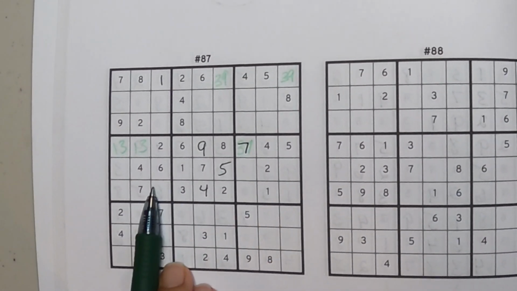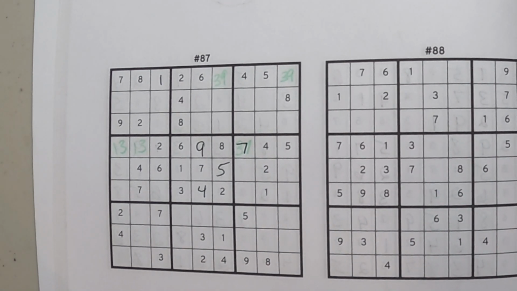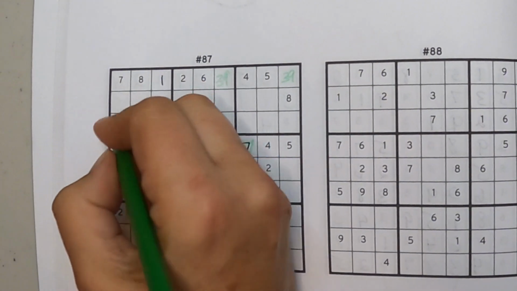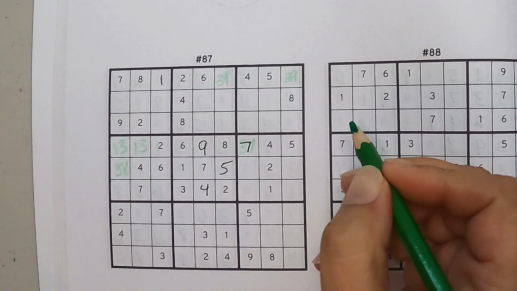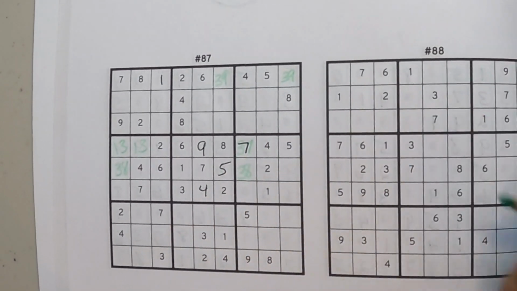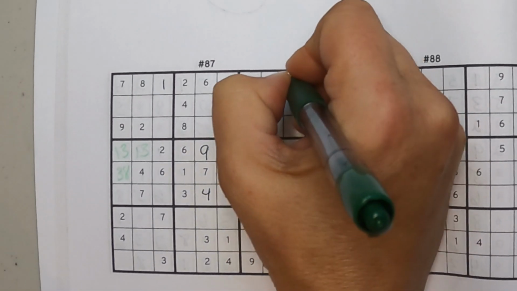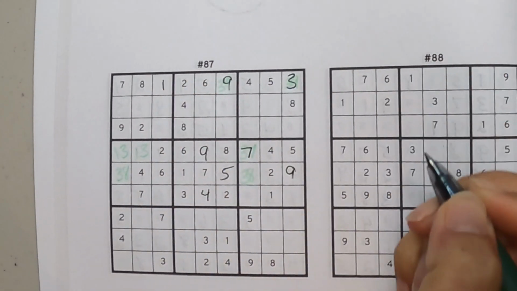For this row, we're missing 3, 8, and 9. We've got a 9 here, so 3, 8. 9 here, so 3, 8. That means our 9 has to be here. And that 9 makes this our 3, 9.